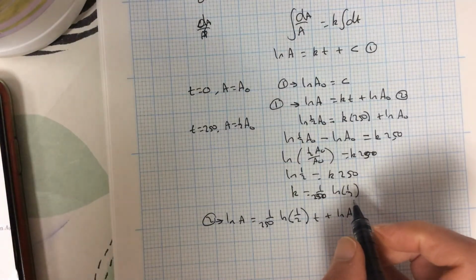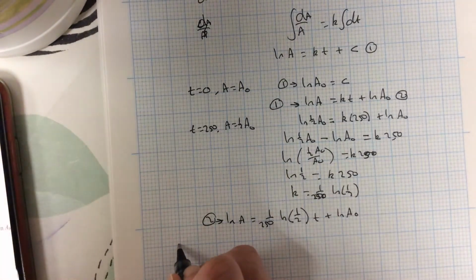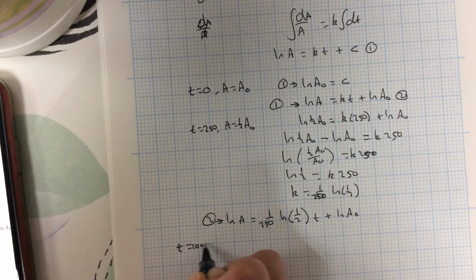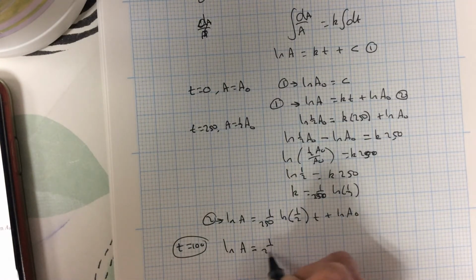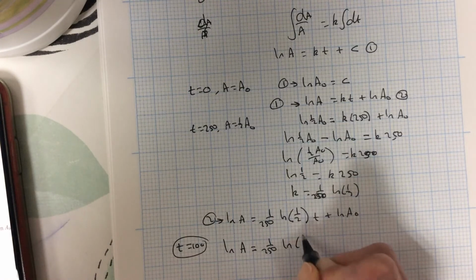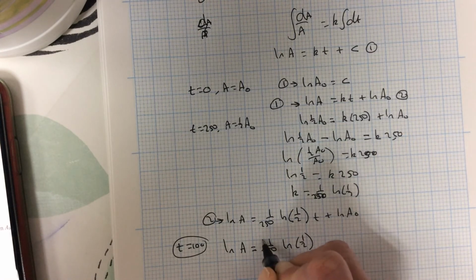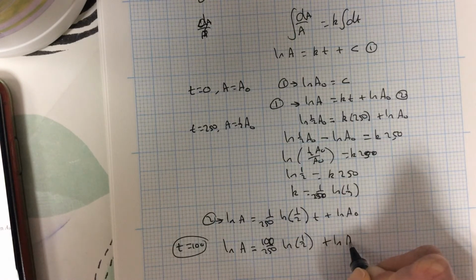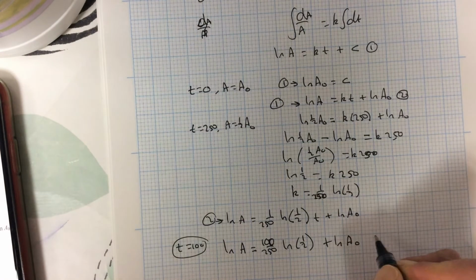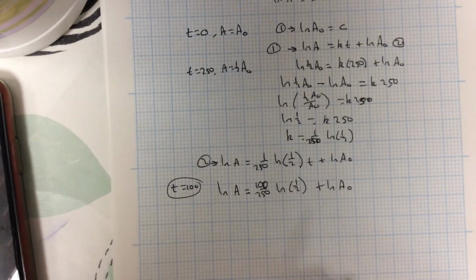Okay, so what are we told here? Find what happens after 100 years. So t is 100. So log A equals 1 over 250 log of a half times 100, we'll just put it up here, plus log A0. Okay, it's not a nice question.